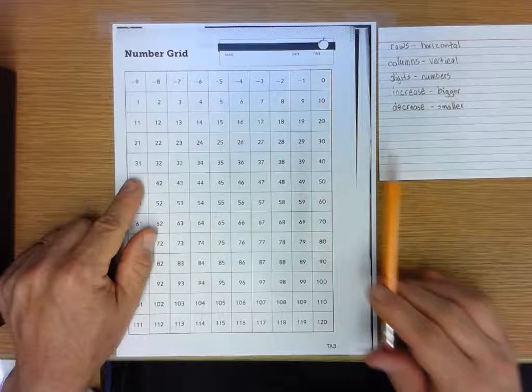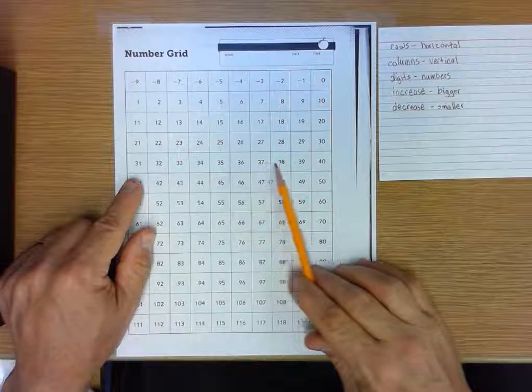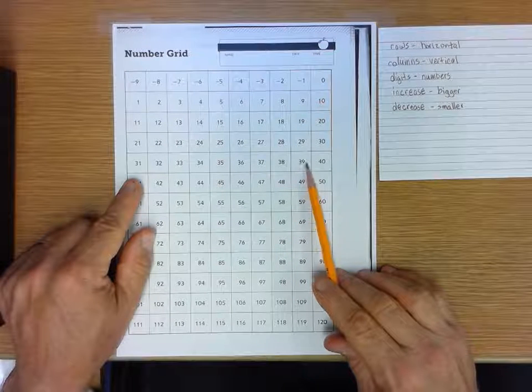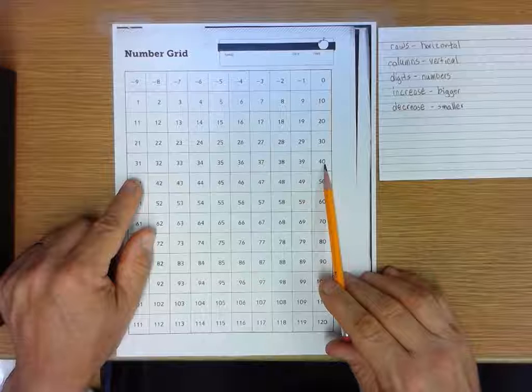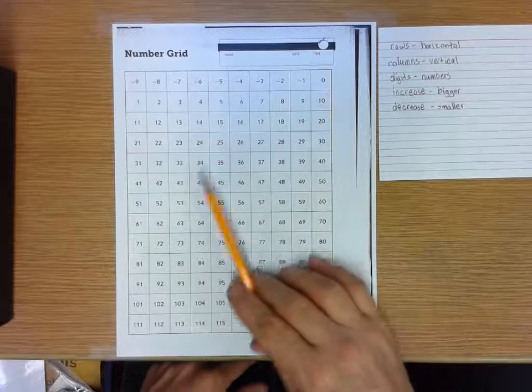And then it goes to 0. So the tens digit remains the same across here until the ones become a 9, and then it jumps up 1 and it becomes a 0. So let's go look at another number.